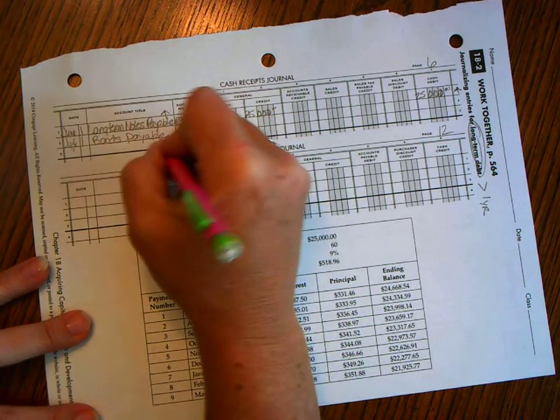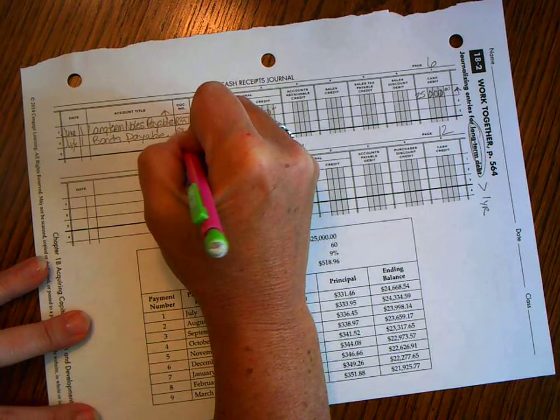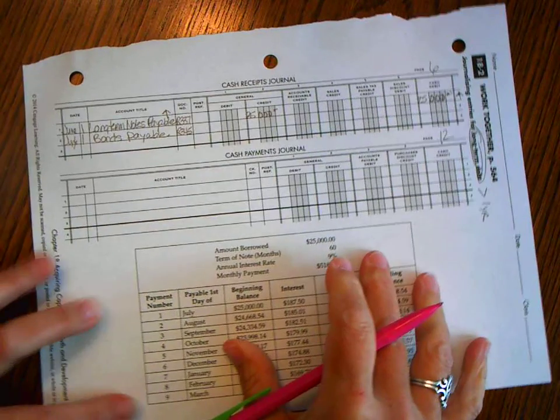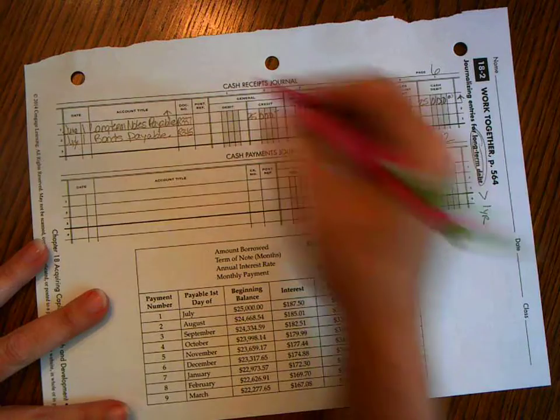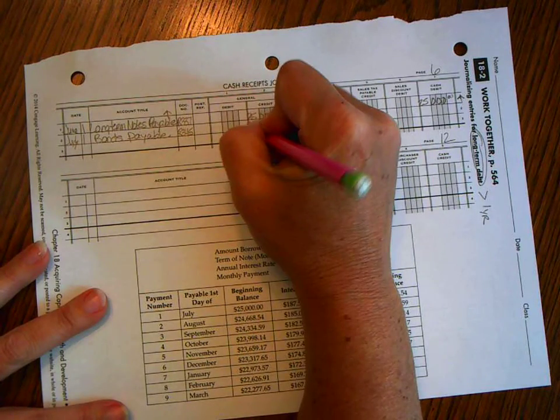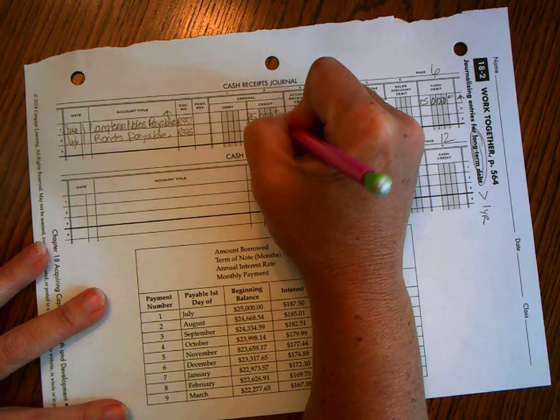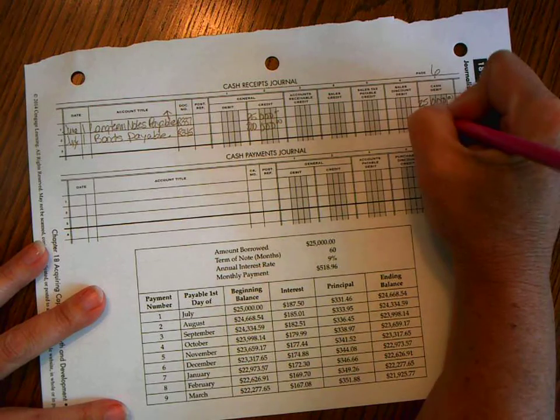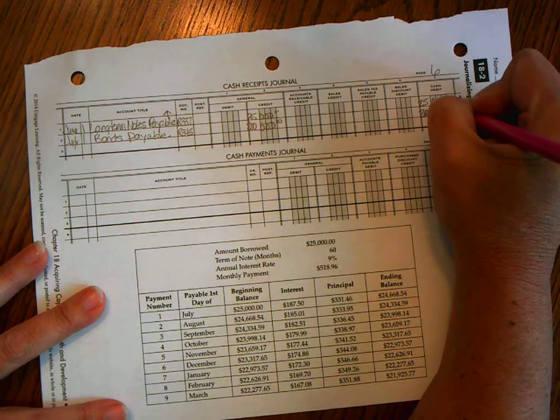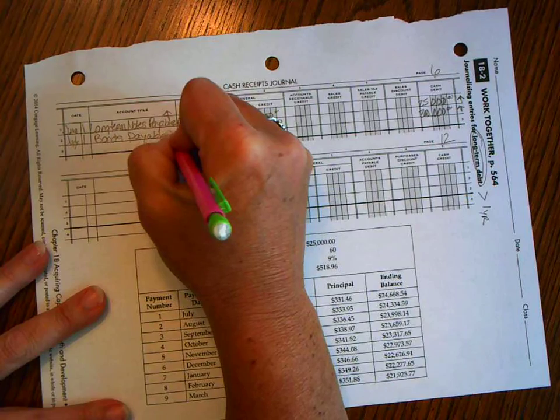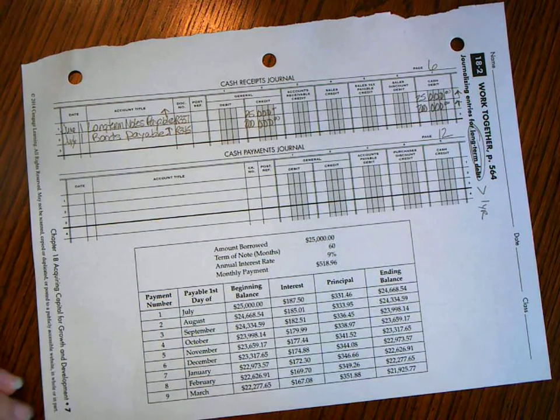Our document number is R345. We're getting $200,000, and we're going to owe $200,000, so $200,000 is our liability. Our cash is $200,000. Of course, cash is going up and our liabilities are going up.